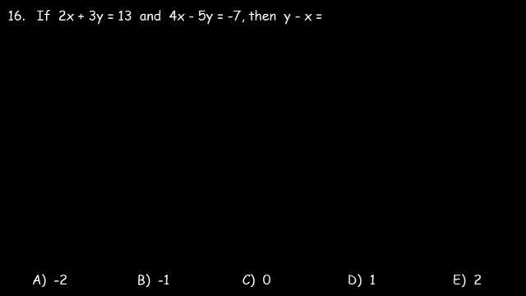Number 16. If 2x plus 3y is equal to 13 and 4x minus 5y is equal to negative 7, then y minus x is equal to what? So this problem is similar to the last problem. So let's use elimination to solve it. But let's line up the two equations.